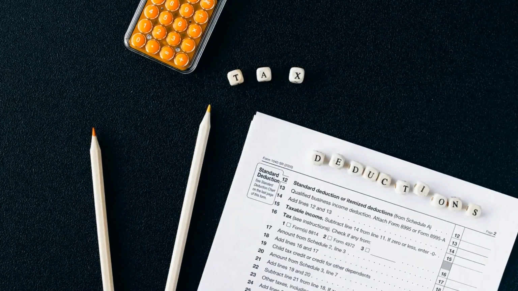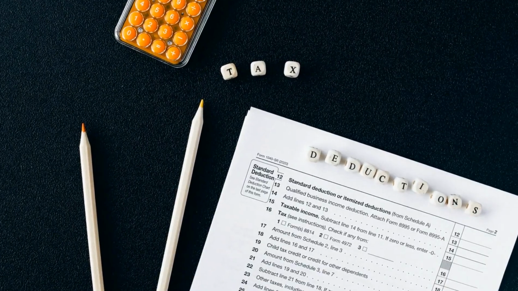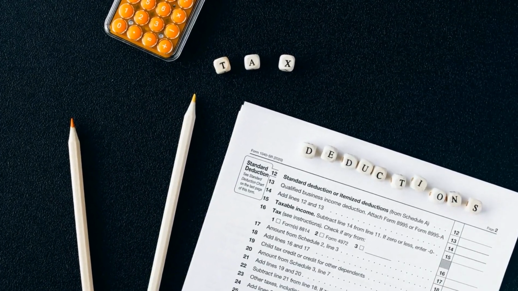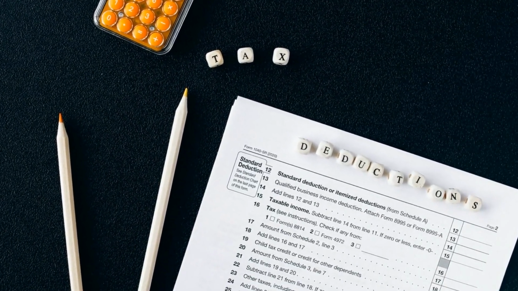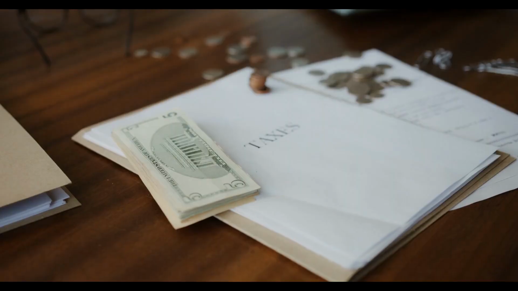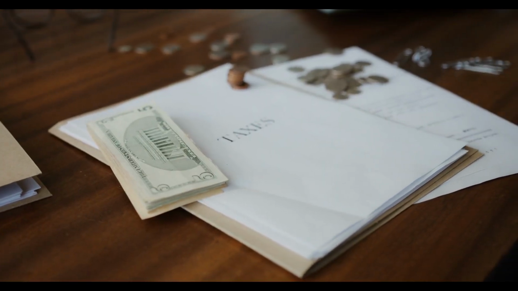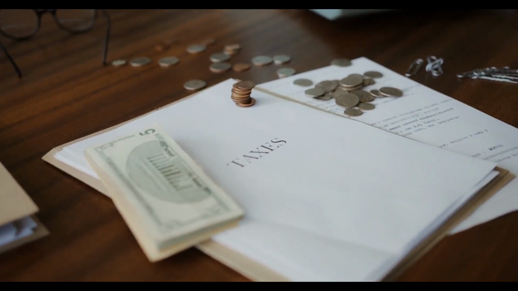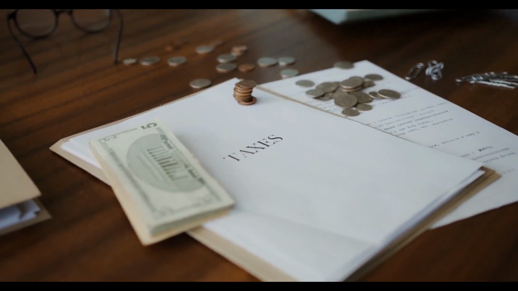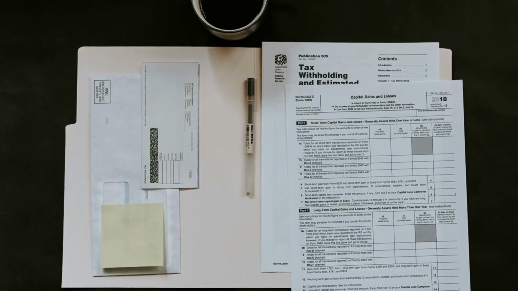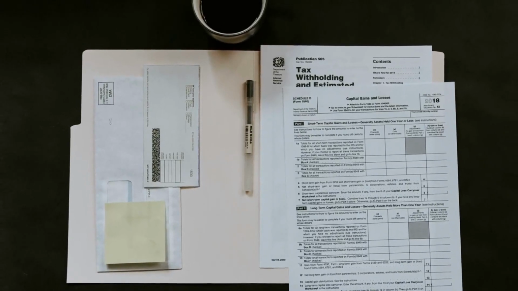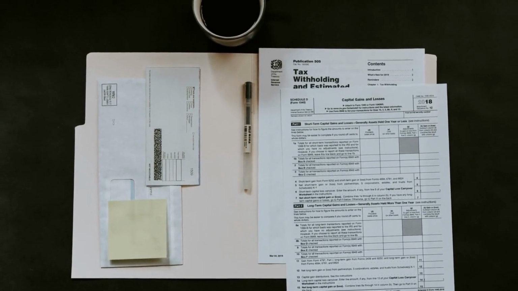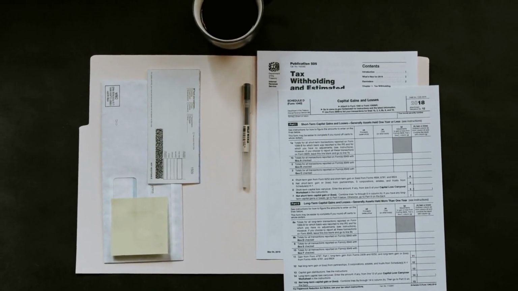For single-member LLCs filing as sole proprietorships, TurboTax Home and Business or the Self-Employed Edition provides everything you need. These versions walk you through Schedule C preparation, helping you report business income, claim deductions, and calculate self-employment tax. The interface asks straightforward questions about your revenue and expenses, translating your answers into proper tax forms.